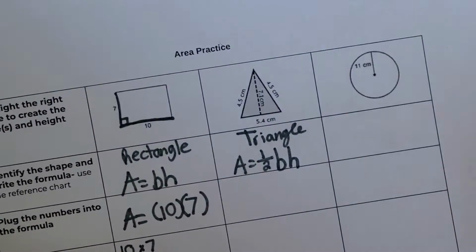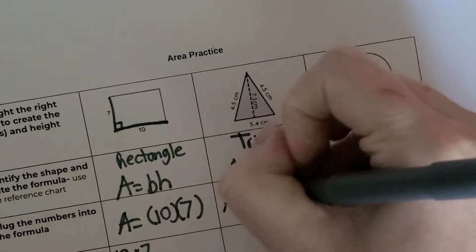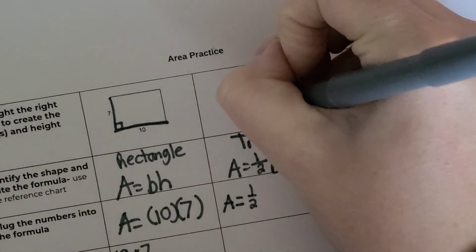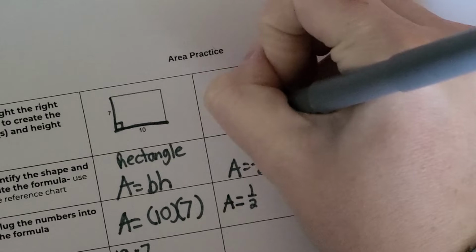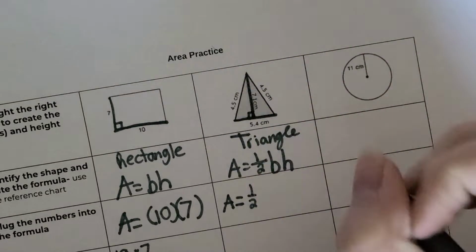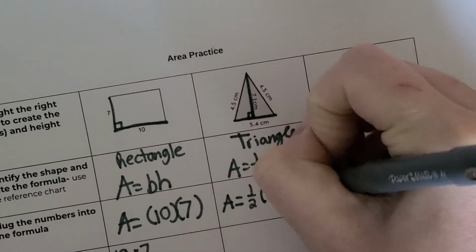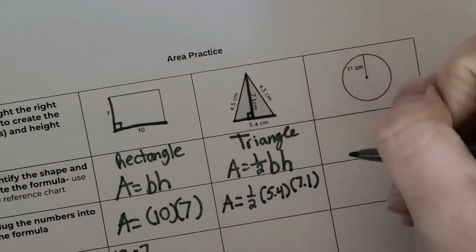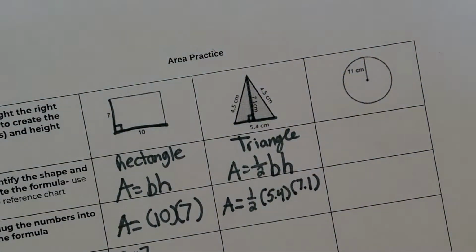Okay. When you plugged it in, you should have gotten the area would equal 1/2. Okay, here's where the right angles would be. Okay, so this would be one side you use, and this would be the height you use. So you'll do 5.4 and 7.1. Okay, so these are the 3 numbers you multiply. You're going to do 1/2 times 5.4 times 7.1.